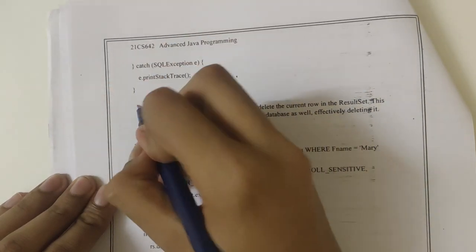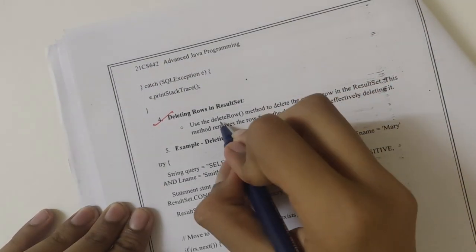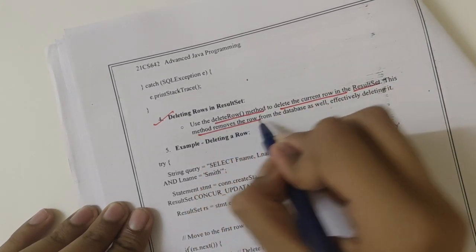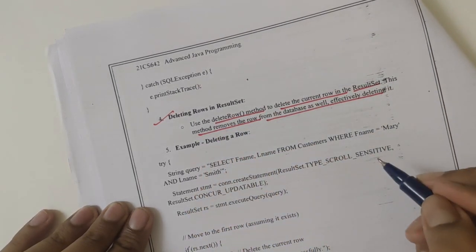Updation done. Now deletion. Deleting rows in the database. Use the deleteRow method to delete the current row in the result set. This method removes the row from the database, effectively deleting it. What is the code for that?